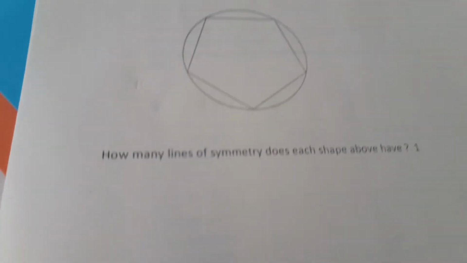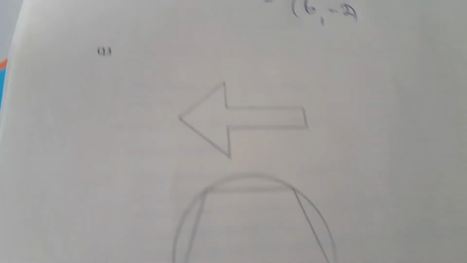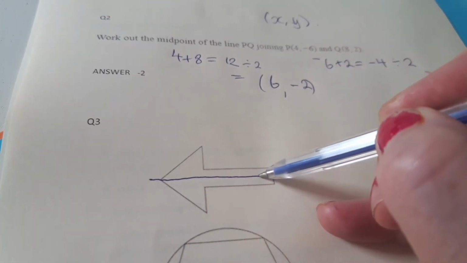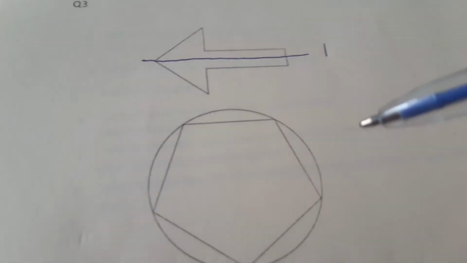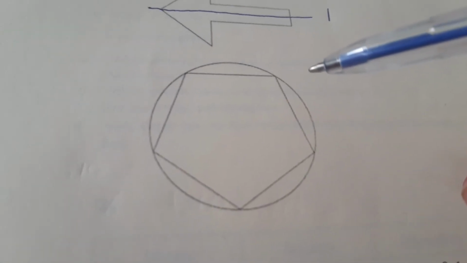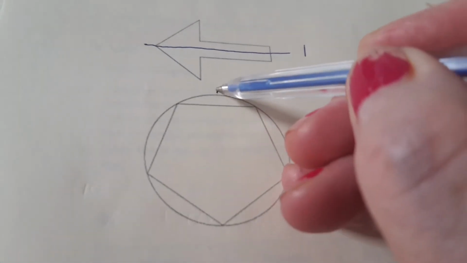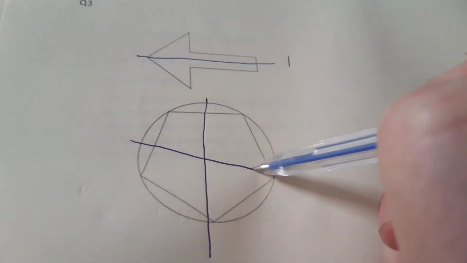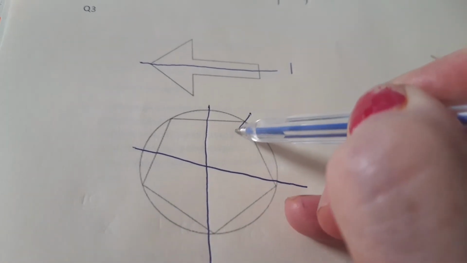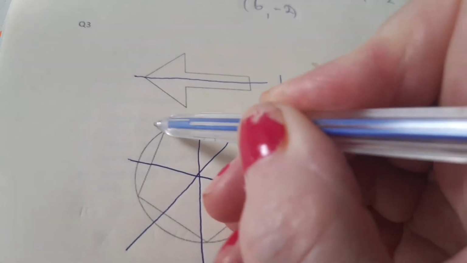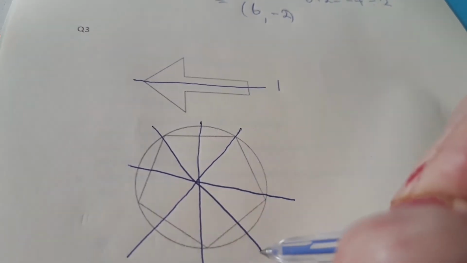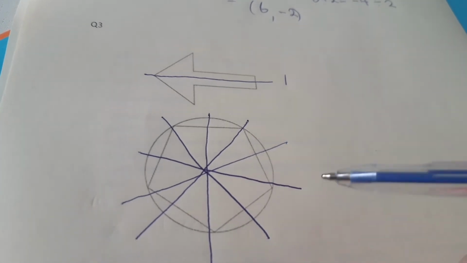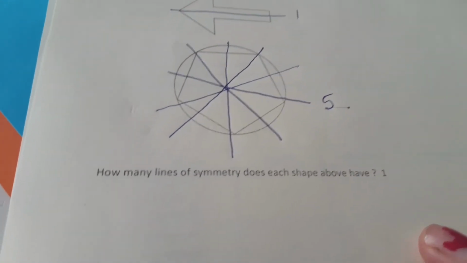Question 3 was about how many lines of symmetry on the shapes above. Well, you could draw them in, I suppose. This one only has 1. This one has 5, even though it's inside a circle which has infinitely many. The pentagon in the middle means it has 5. So you can draw them all. And finally, the 5th one there. Okay, better to use a ruler, really.